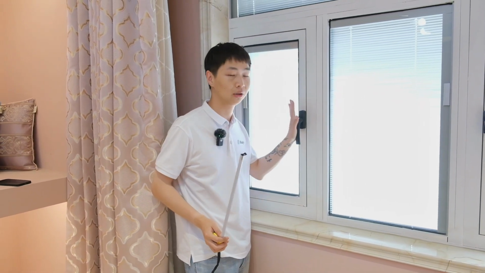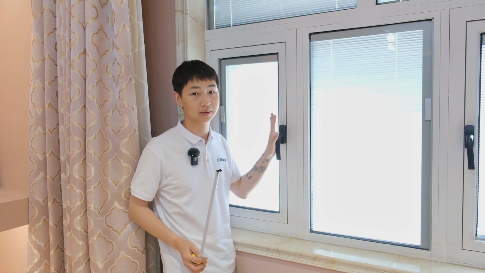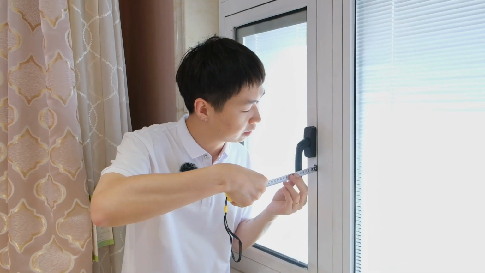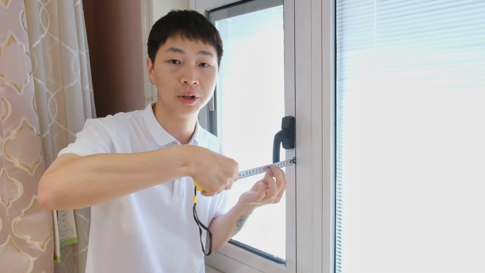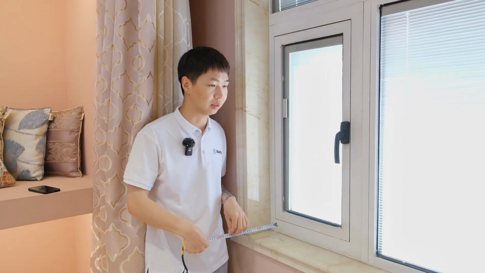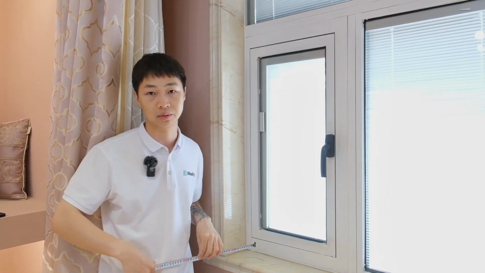But one thing you need to notice: if you have a handle on your window like this, you need to count the depth of the handle. For example, this handle over here is almost 6 centimeters, and you will need 1 centimeter of extra space, so that is 7 centimeters in total. Add up the blinds, and it will be 7 plus 6, that is 13 in total. Luckily, this window frame has a recessed depth of 13, so that is okay.